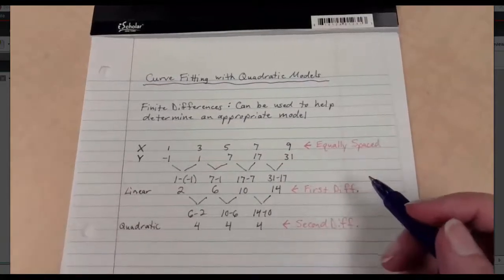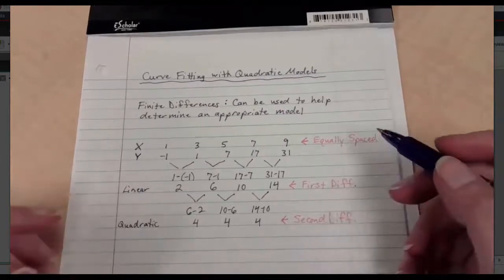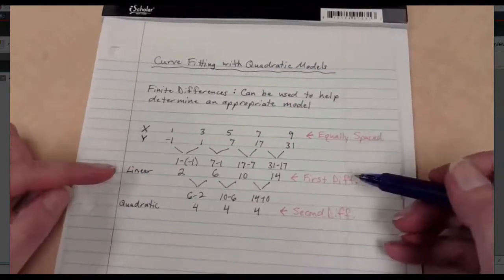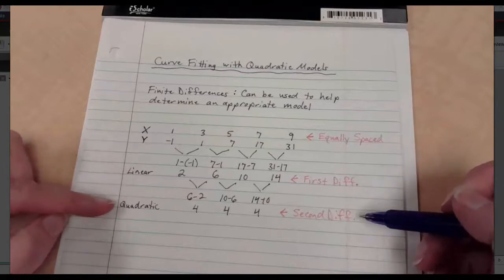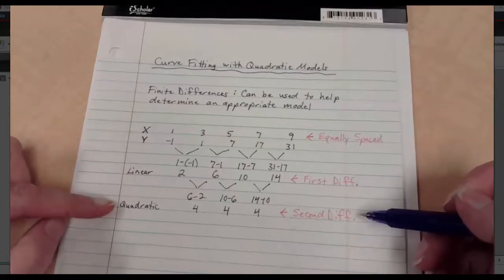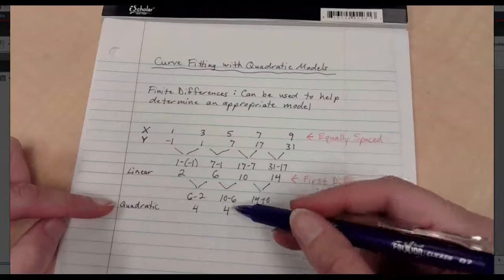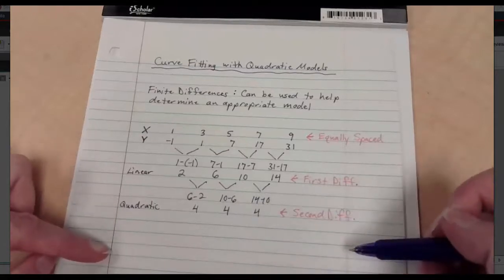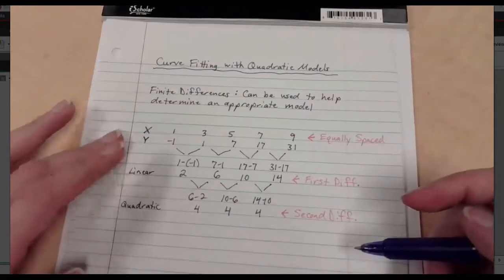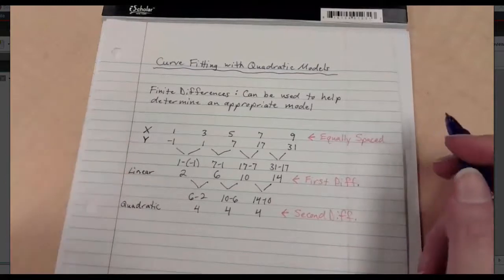I do think it's fascinating because especially with future things, maybe you can even guess where this might be going. First differences are linear. Second differences can tell you if it's quadratic or not. Because if this wasn't quadratic, if these numbers weren't the same, maybe I would keep going. And maybe third differences might tell me cubic. Ooh, that's an interesting thought.